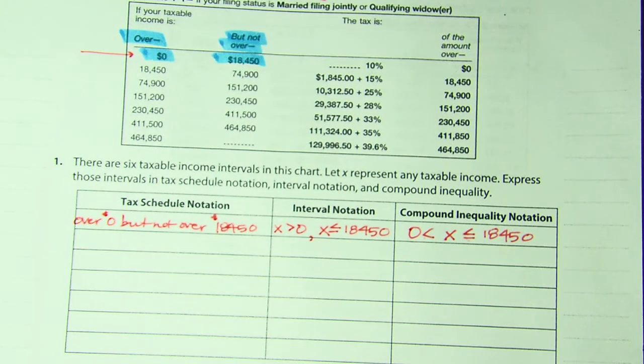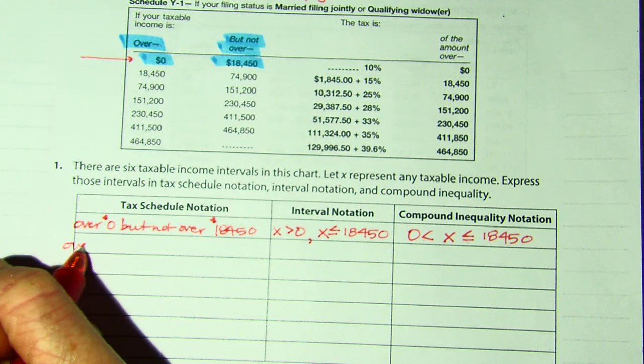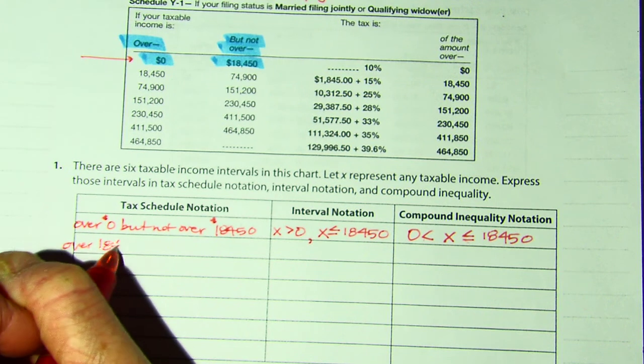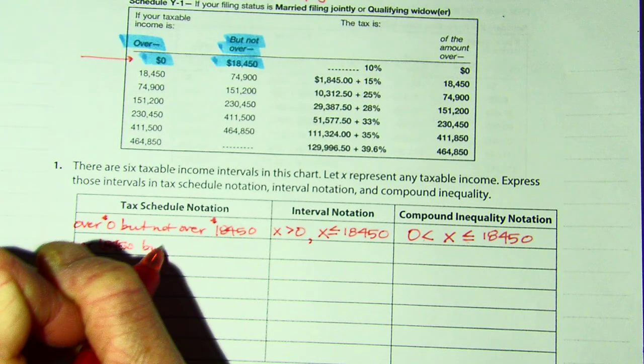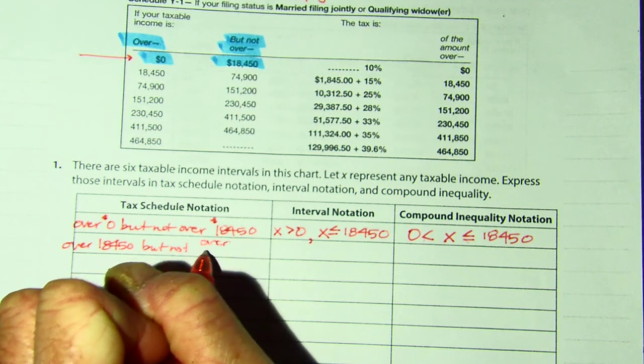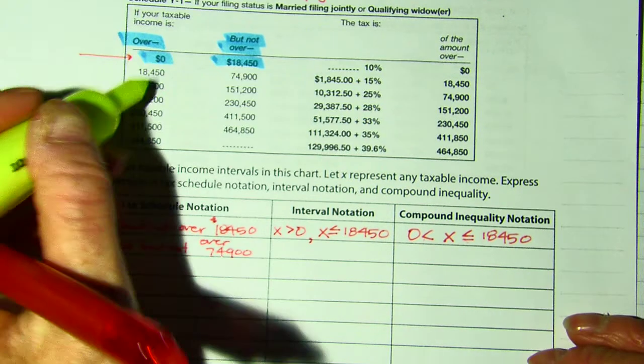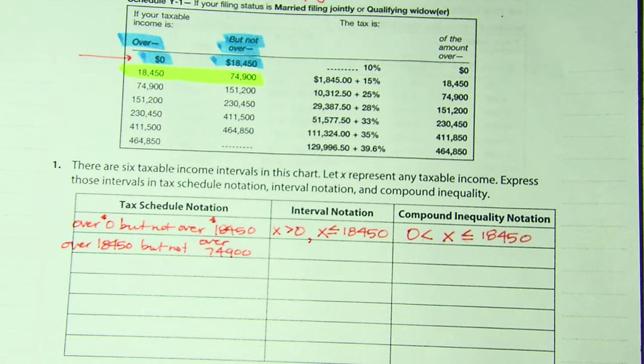So I'm not going to do all of these, but I am going to do a couple so you get the hint. So over 18,450, but not over 74,900. So that is from this second one here. Okay.